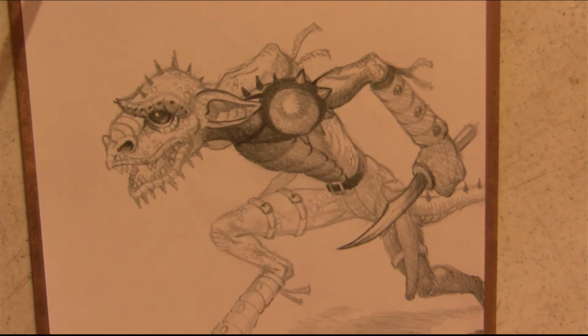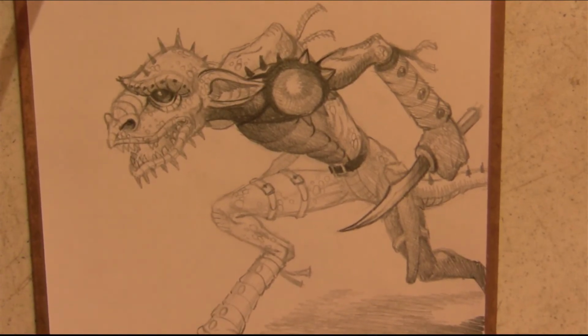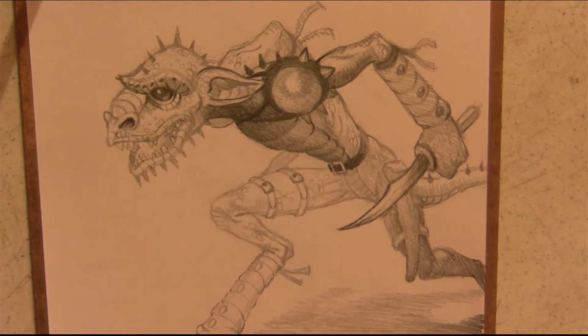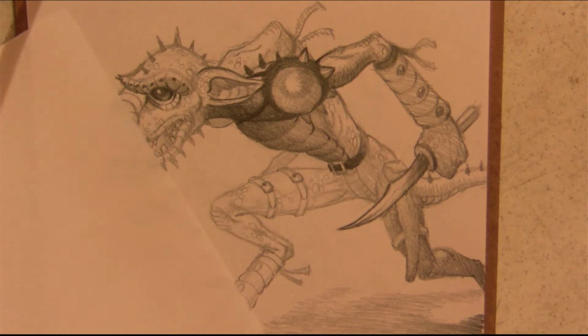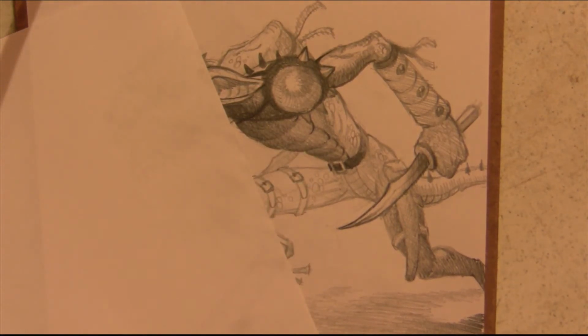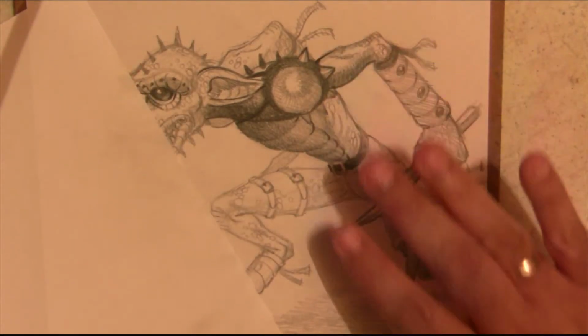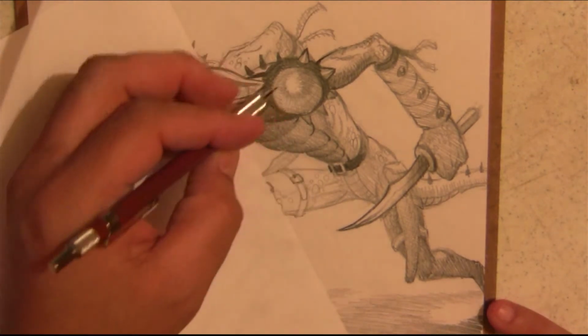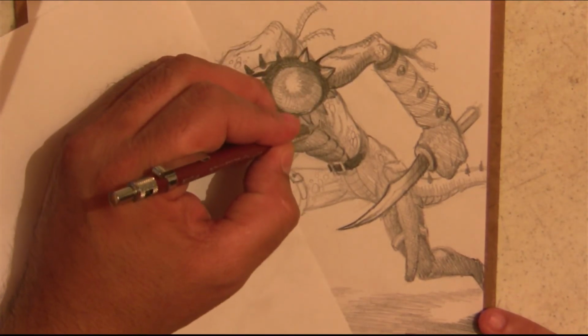So now I have to pull back and we'll take a look at it. Okay. Oh, it's not bad. Not bad. I could probably darken this part. I feel like I have to darken these, these are the scales. I feel like I have to darken this part of the skin. Let's see what that does.